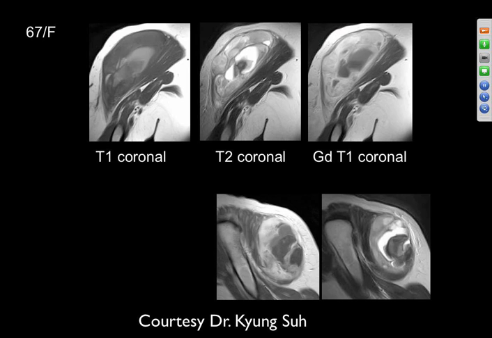Okay, 67-year-old female with a big mass. So it has some high signal on the T1 weighted images. It's very heterogeneous, has mixed signal characteristics on T2, and demonstrates peripheral and some solid enhancement. In a 67-year-old female with fat, this looks concerning to me. I would be concerned for a liposarcoma.